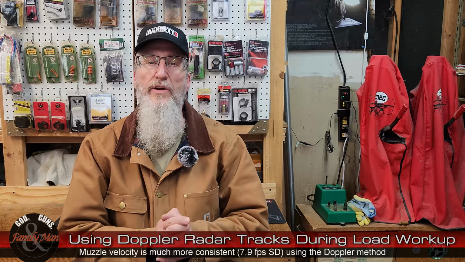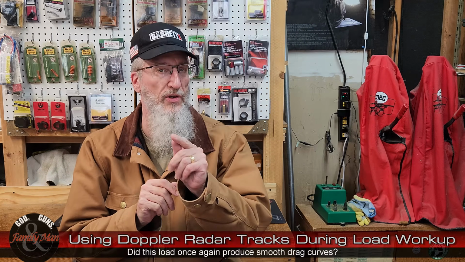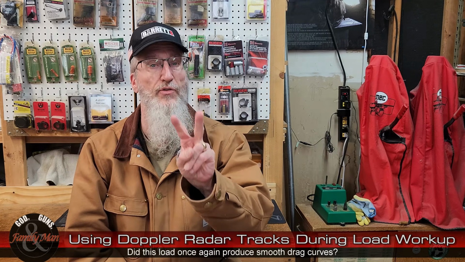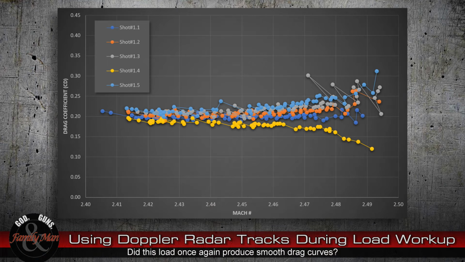Now that's all very good to see, but now let's go back and take a look at those drag curves produced by these 2 new groups. And this too is interesting. What we're looking at here is the drag curves for the rounds loaded into the Lapua brass, and overall they're actually quite smooth. And many of these were tracked all the way out to 90 yards or more.